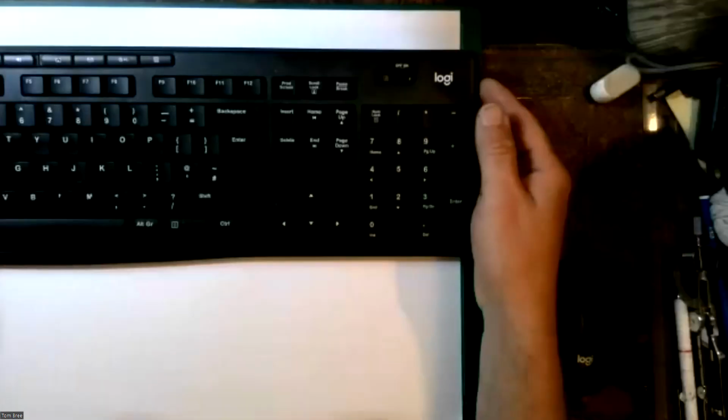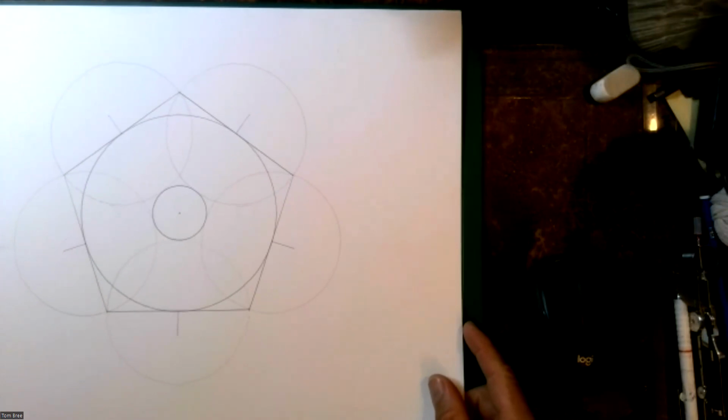Right, I shall now share my screen and I'll show you the diagram that we're going to draw. It's a diagram to do with the size of the Earth and the Moon, but it's a different one. It's one that I haven't really shown before in my book or anything of that sort. It actually involves fivefold symmetry. Now, it's one that Robin Heath shows in one of his books.